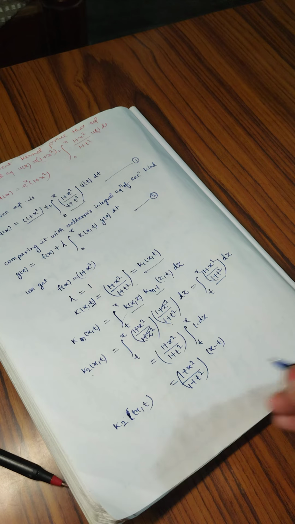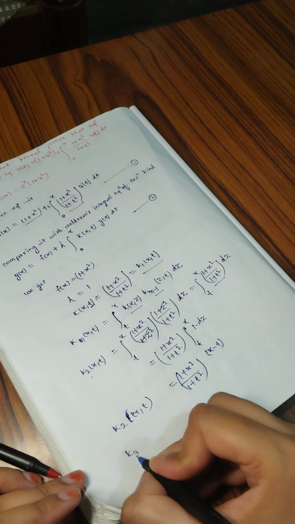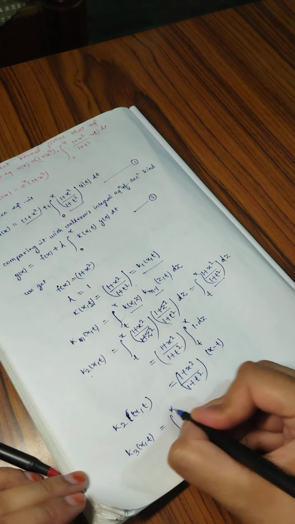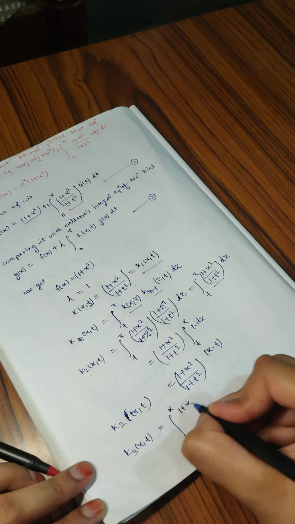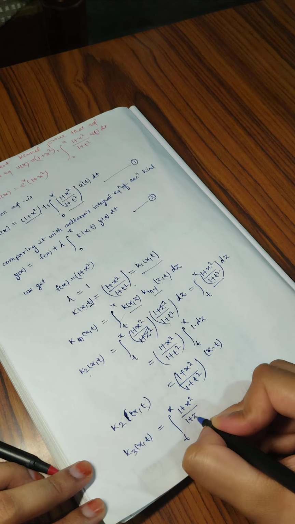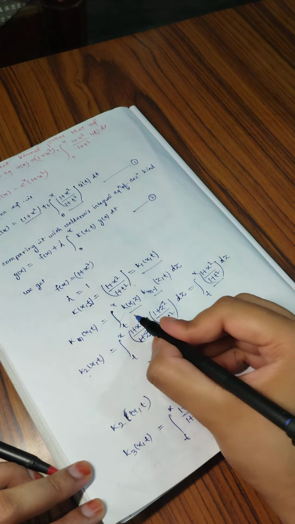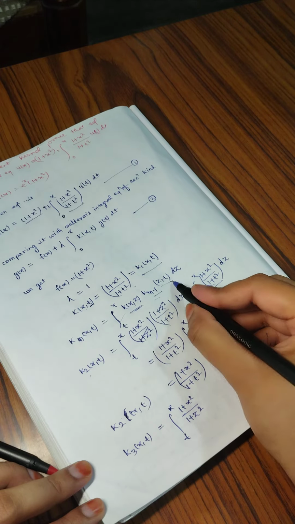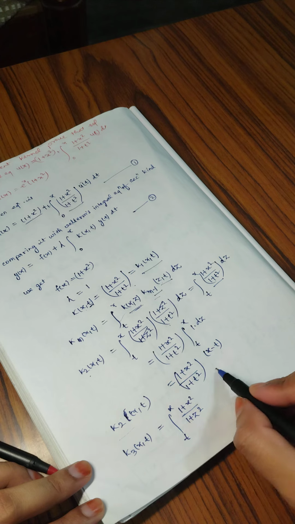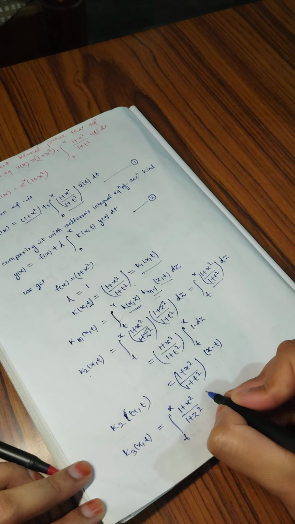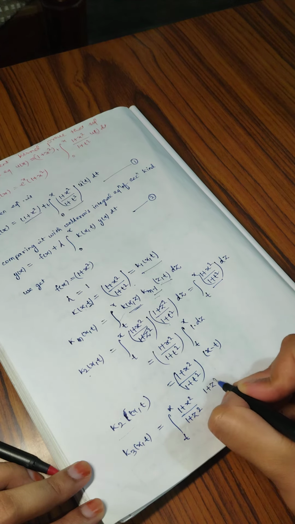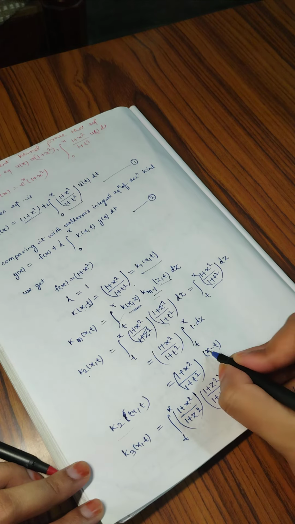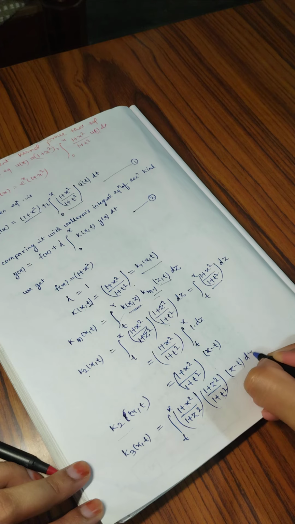Now we have to find k3(x,t). So k3(x,t) can be written as the integral from t to x of (1 + x²)/(1 + z²), which is k(x,z). Now k(m-1)(z,t) for this is k2(z,t). Putting x = z, we get (1 + z²)/(1 + t²) (z − t) dz.